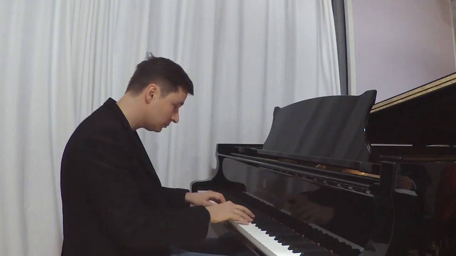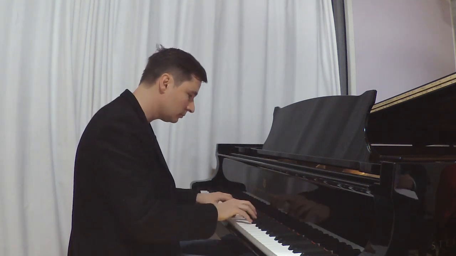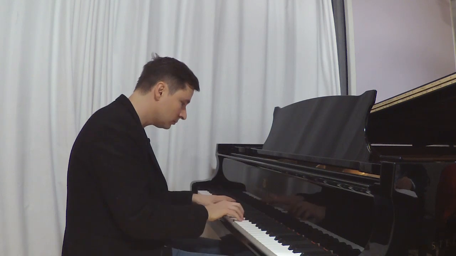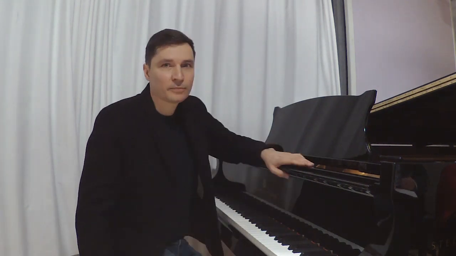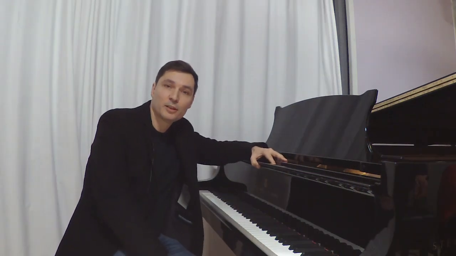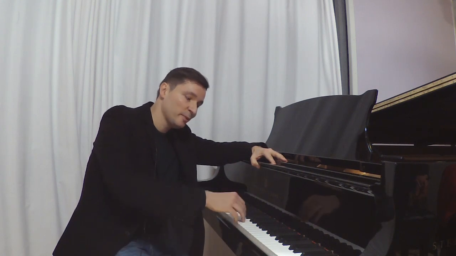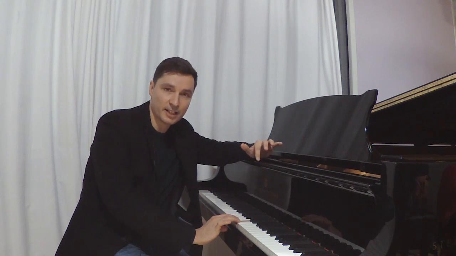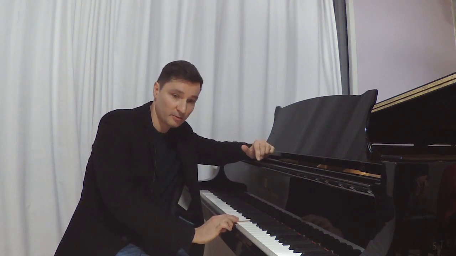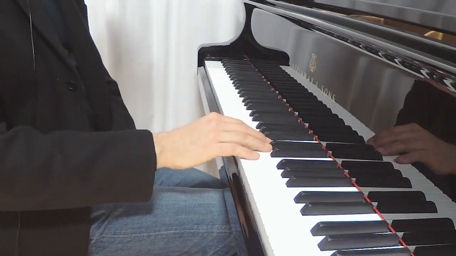Technique of the week. This week, 2-note slurs. Music is littered with 2-note slurs, and it's important to know how to do this at the piano. So you drop the weight into the key and you have the next finger ready. Then by pivoting with the wrist, you play the second note. I'll demonstrate it again.